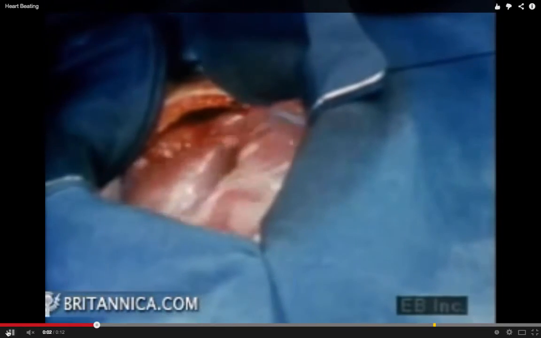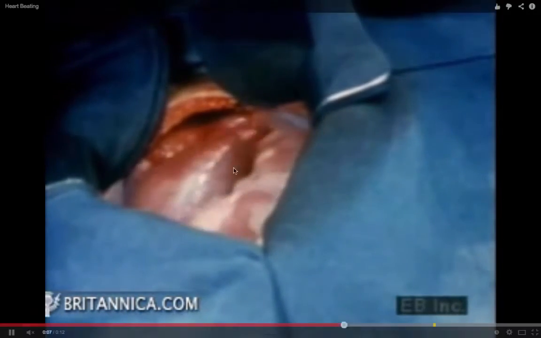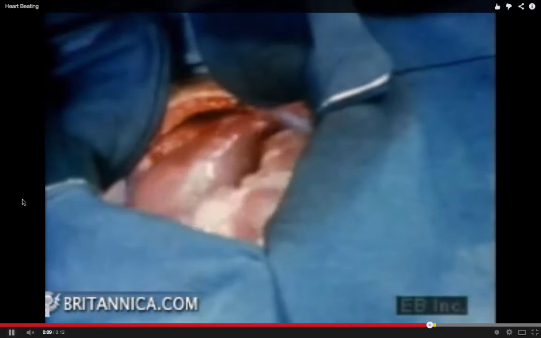Okay, so here's the video showing the heart beating. This is from an open heart surgery, so this is a living person right here. And we'll see the heart contracting in a very coordinated way. You can see how it's moving in a very rhythmic way. And we know our heart does this. But how does it do it?